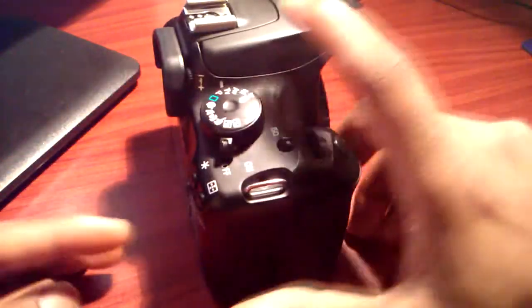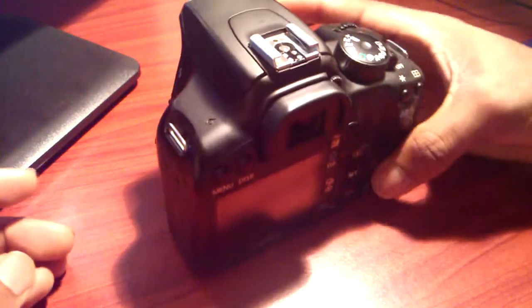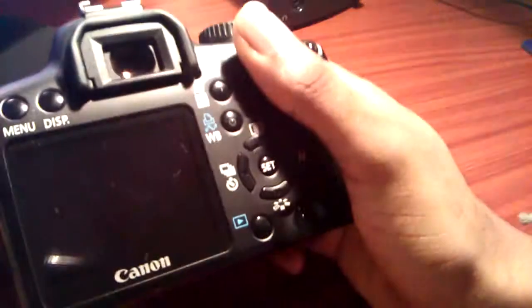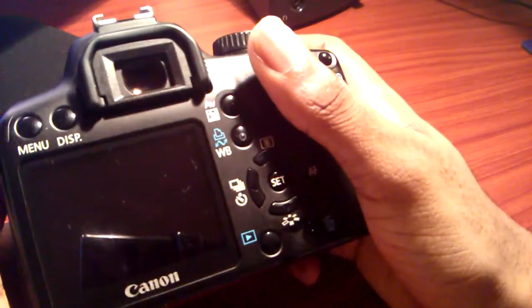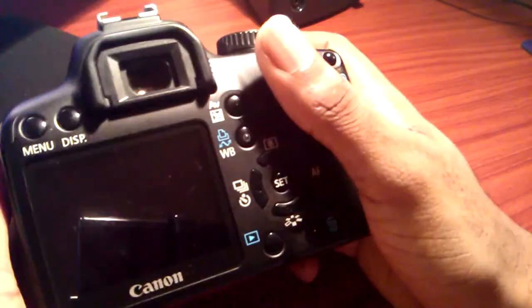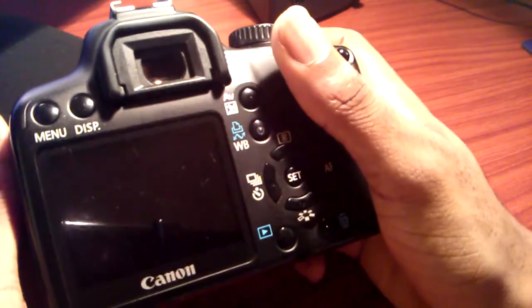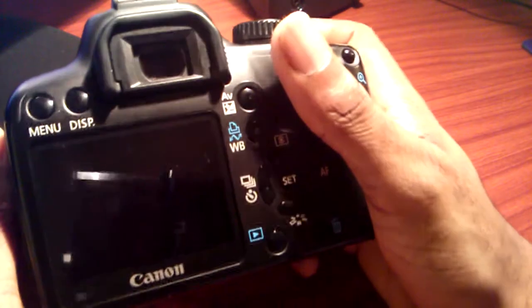Now, I'm not going to go into exposure, but your shutter speed also determines your exposure, but that's a whole other video. This is just about shutter speed. So fast shutter speed is mainly for more action stuff. Slow shutter speed is when you want to do like a photo shoot or something, where you want to capture a good image with a slow shutter speed.